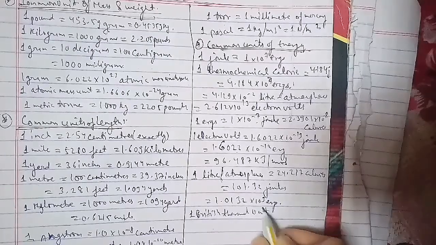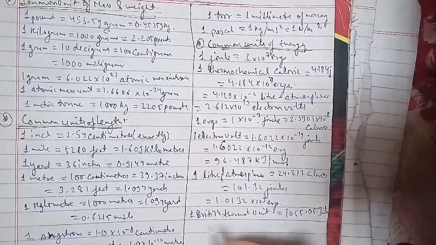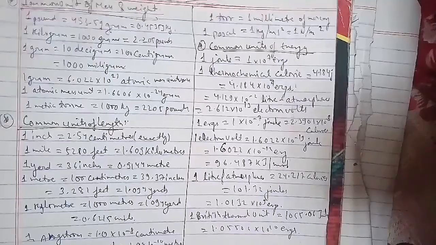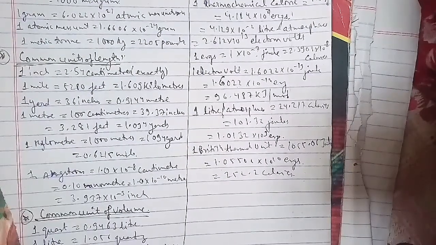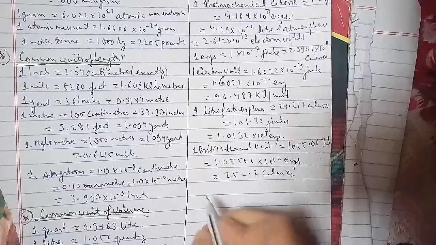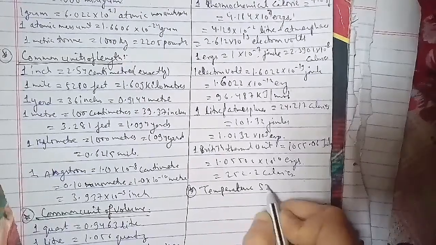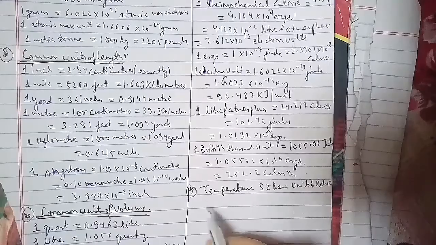the important one, that is temperature, whose SI base unit is Kelvin. So in terms of it we have to convert as well. K equals degree Celsius plus 273.15, and F equals 1.8 times degree Celsius plus 32, and degree Celsius equals Fahrenheit minus 32 upon 1.8. That will be the right answer for this particular question.